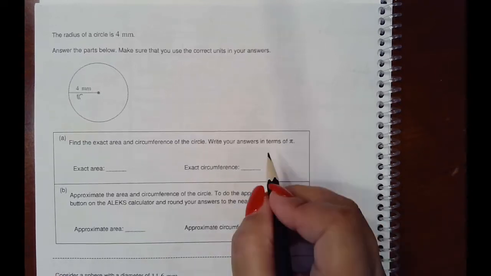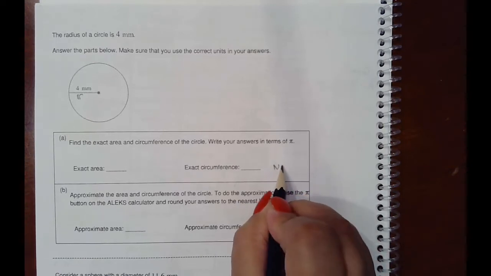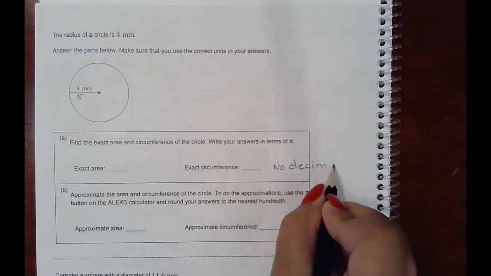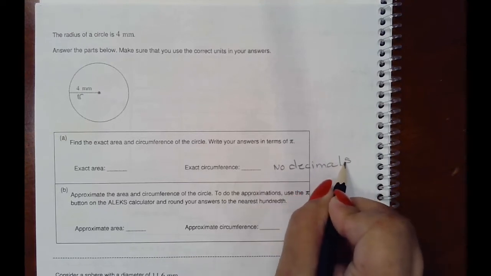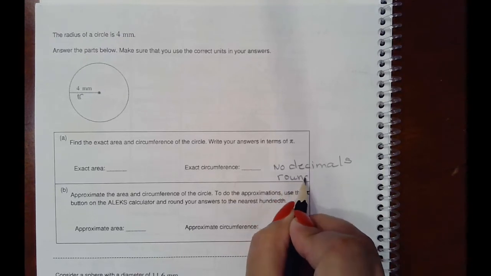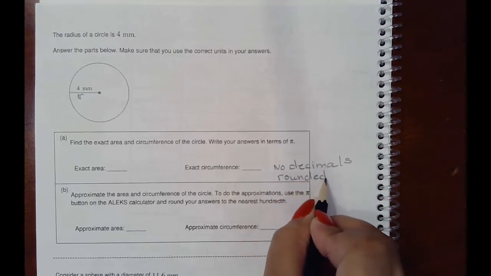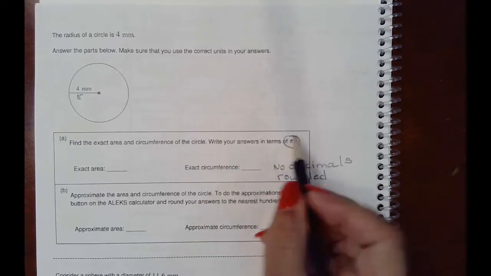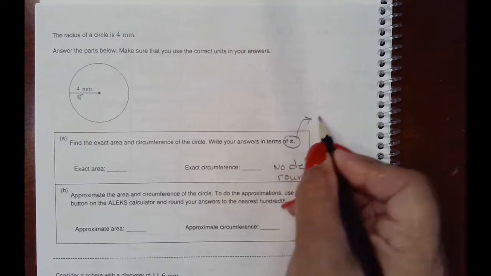Exact answers is when there's no decimals, nothing has been rounded. In other words, you will not be using decimals. It means you're going to leave the pi in your answer.